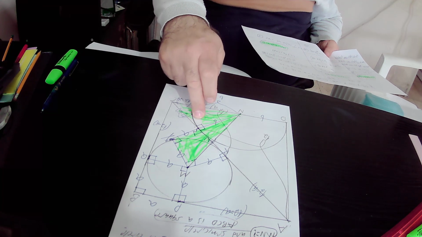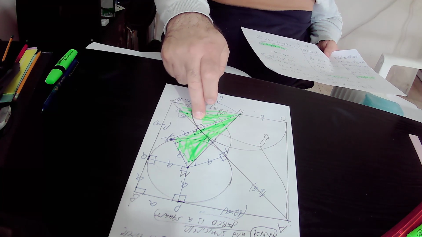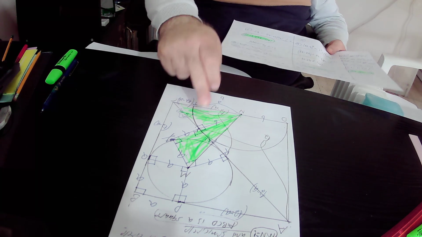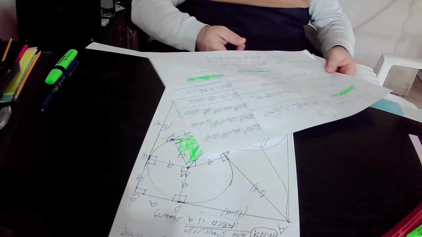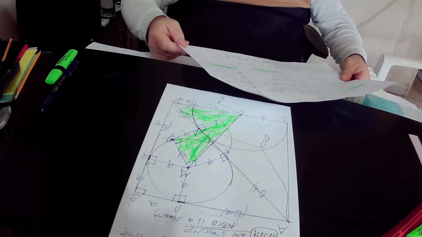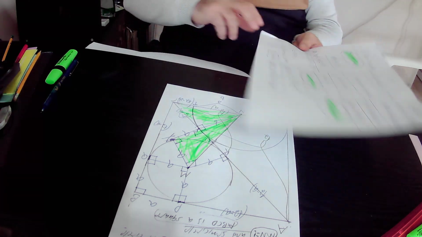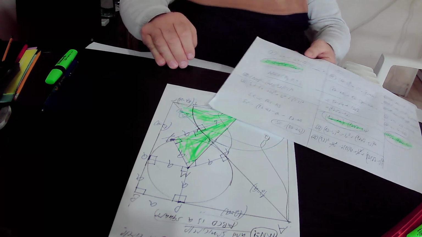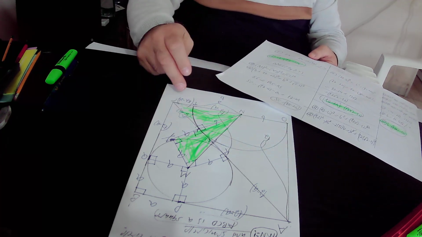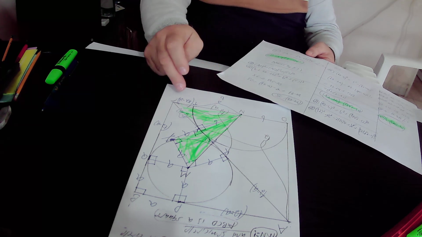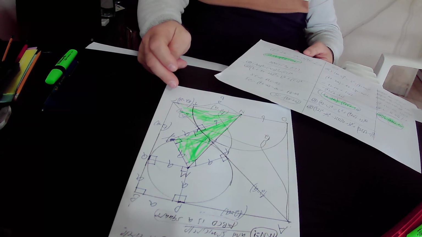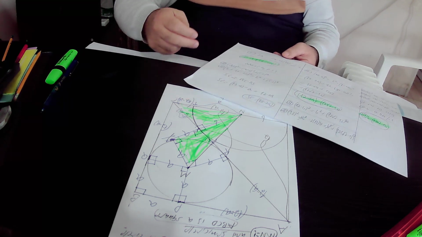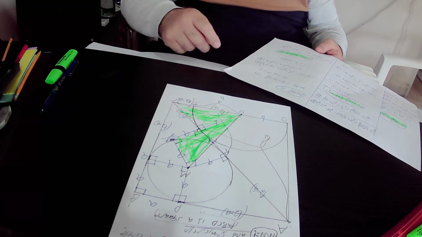So in the green right triangle NCS, according to the Pythagorean theorem, NC squared equals NS squared plus CS squared. NC is the hypotenuse, so the square of the hypotenuse is NC squared, and it must be equal to NS squared plus SC squared.